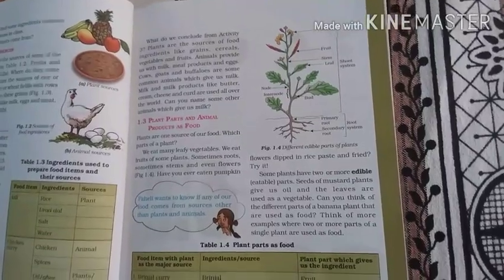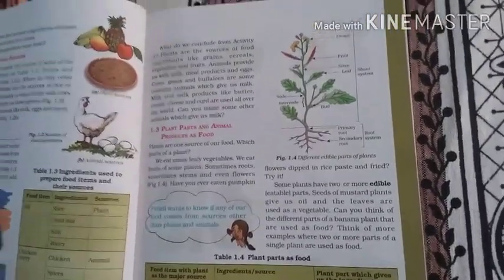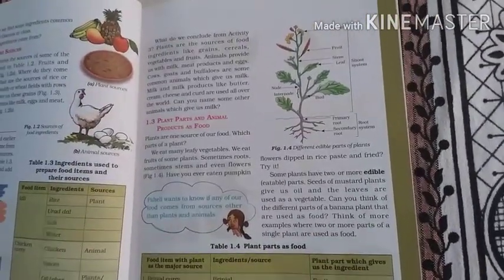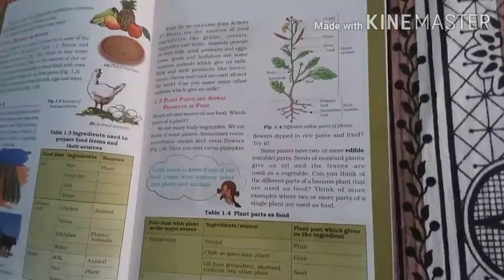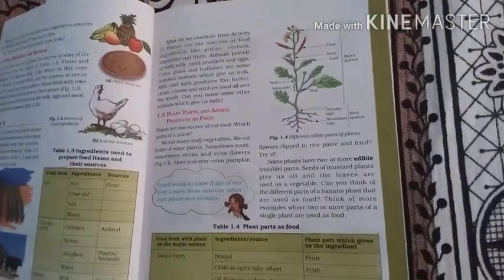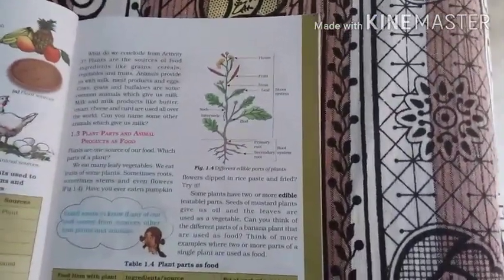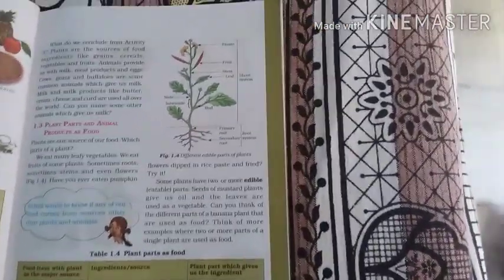Sometimes we eat roots, sometimes stems of a plant, and sometimes even flowers. Some plants have 2 or more edible parts. Seeds of mustard plants give us oil and the leaves are used as vegetable. Can you think of the different parts of a banana plant that are used as food?